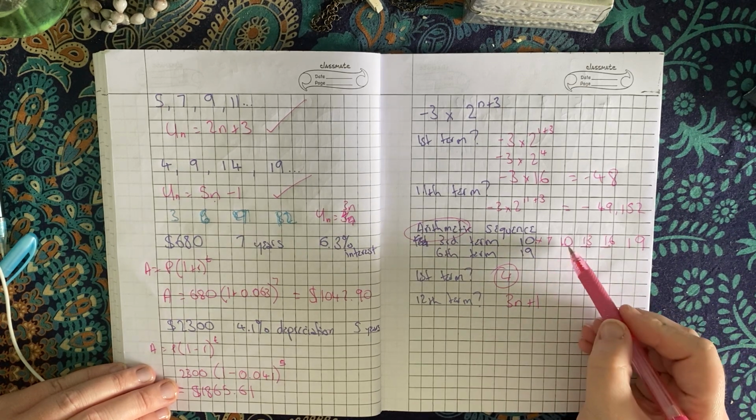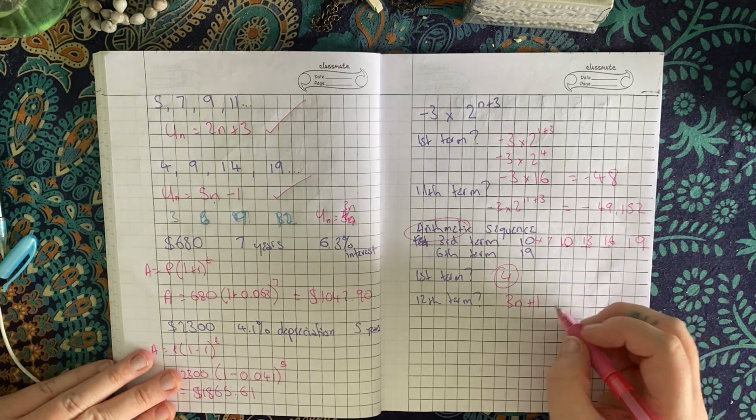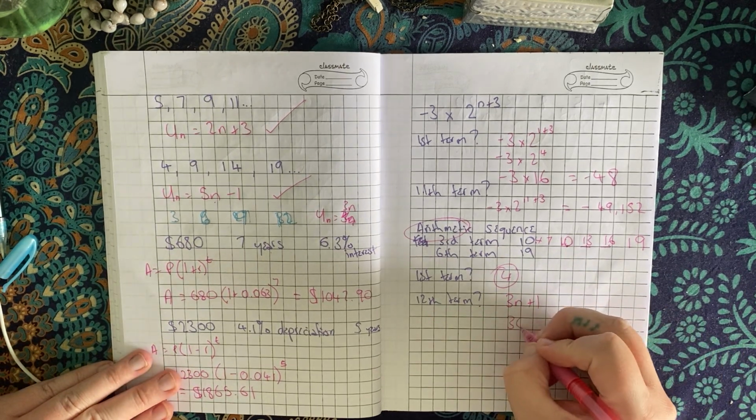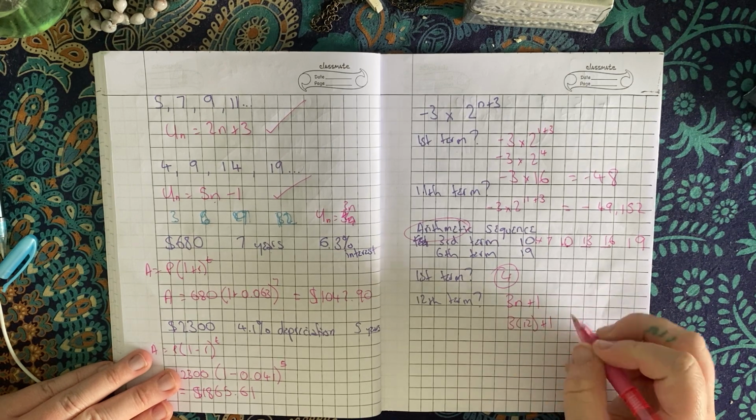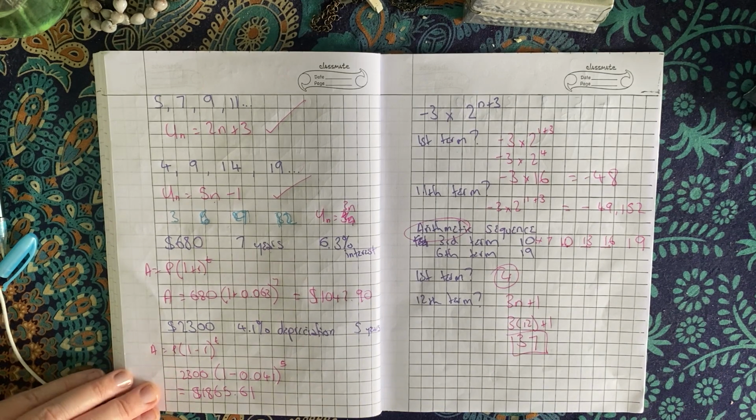3n plus 1. I could test it with this 3n plus 1. 3 times 3 plus 1 is 10. It works. So then I want the 12th term. So 3 times 12 plus 1. 3 times 12 is 36. So it's 37 is my 12th term.